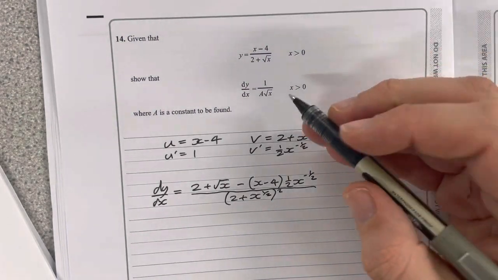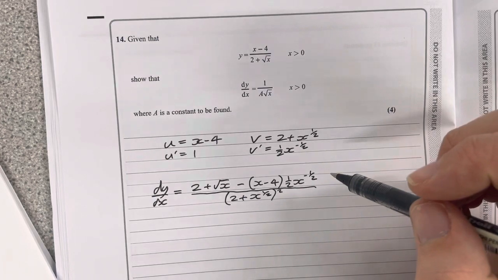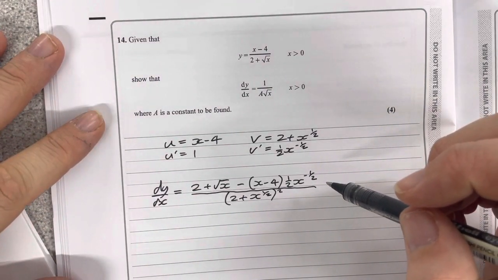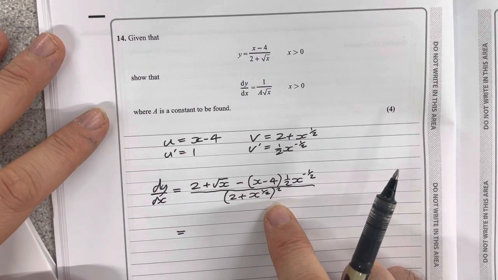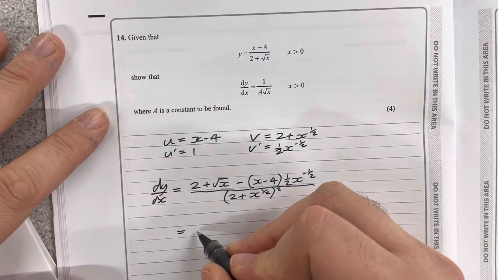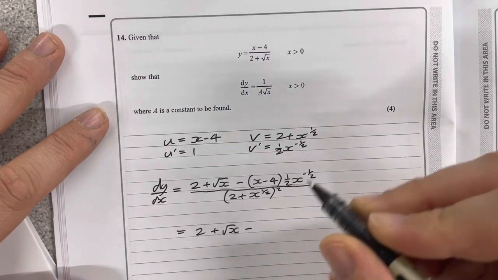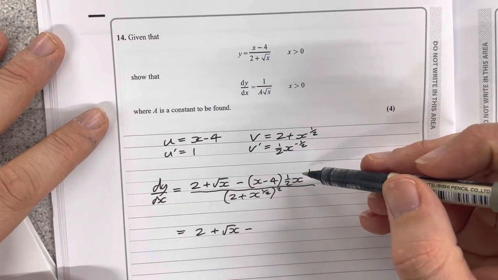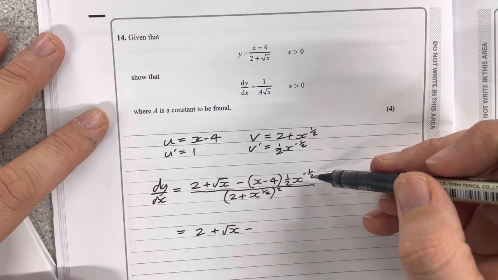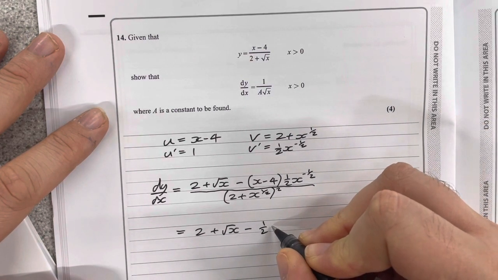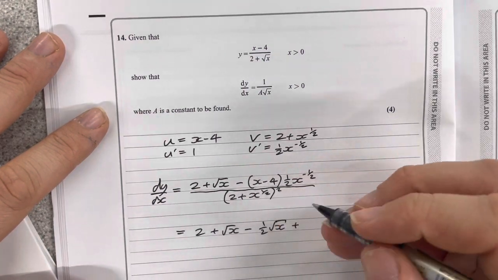All right, so I need to prove that equals this thing. So there's evidently a lot of cancelling to happen here. Okay, so I'm going to leave the bottom factorised. And I'm going to say this is 2 plus root x minus, now x times half x to the minus a half is actually just a half root x. And then I've got plus, because I'm a half times a half.